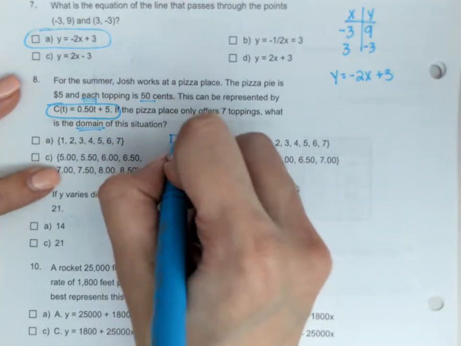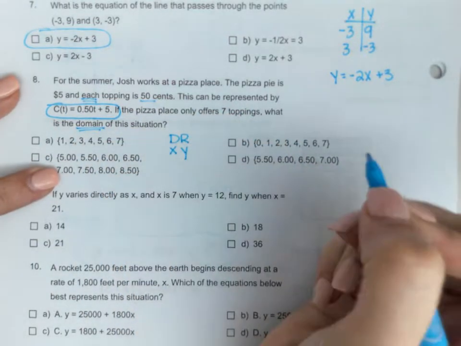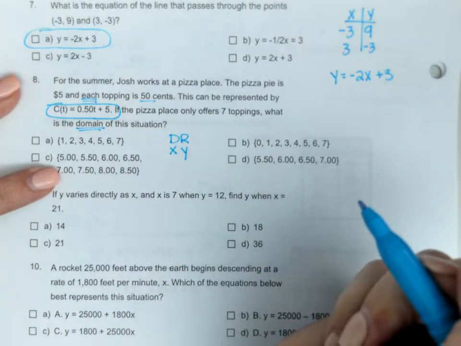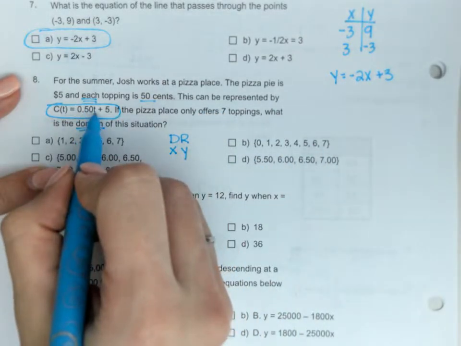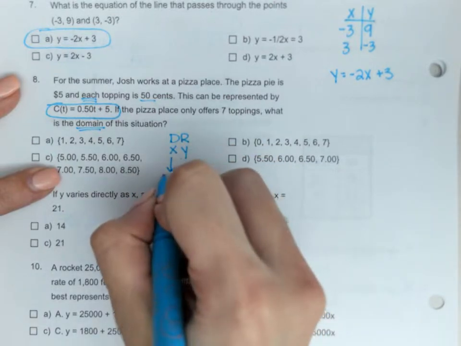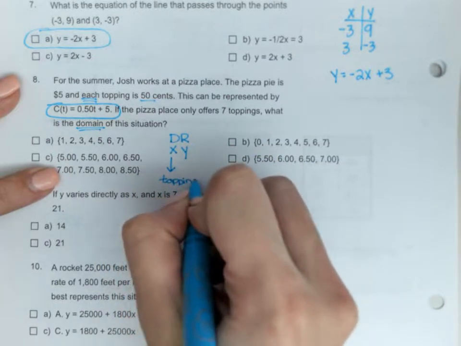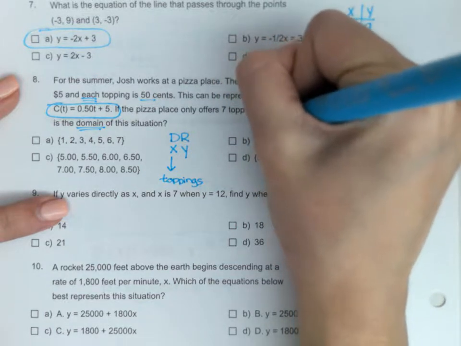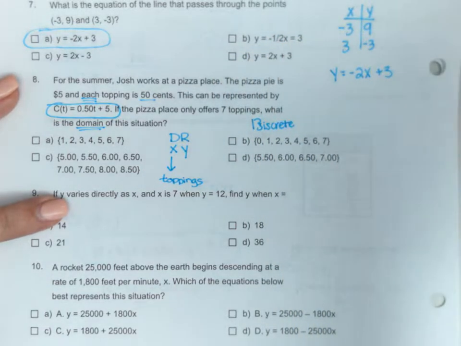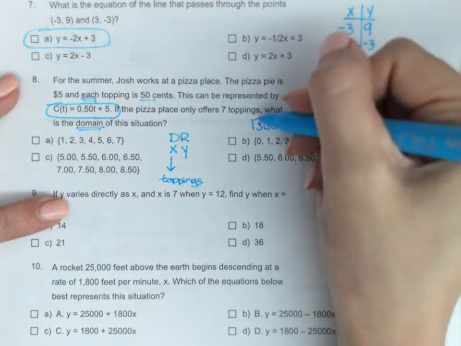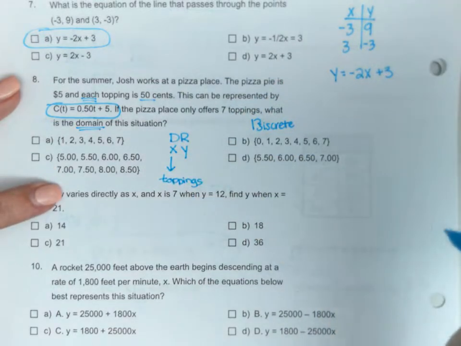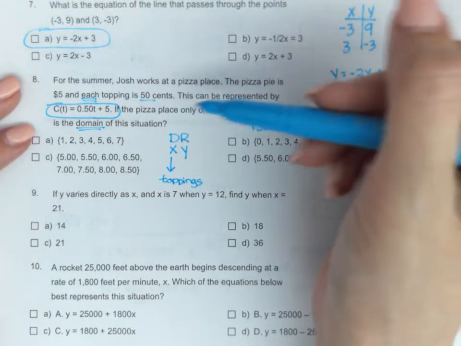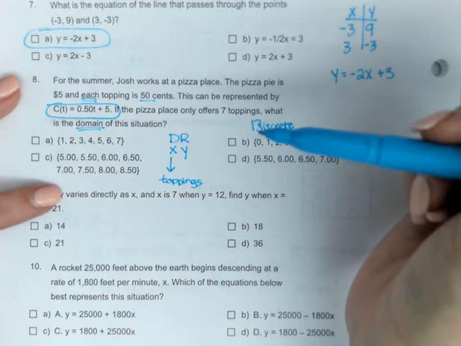So domain, we have our doctor. His name is xy. So domain is talking about the x values. Instead of x, they're using t. So this is our t, or toppings. So we have to ask ourselves, are toppings discrete or are toppings continuous? Toppings are discrete. You're either putting the pepperoni on there or you're not. So because it's discrete, it needs to be listed as points, which all of these are, okay? And we're asking ourselves, how many toppings can you have?